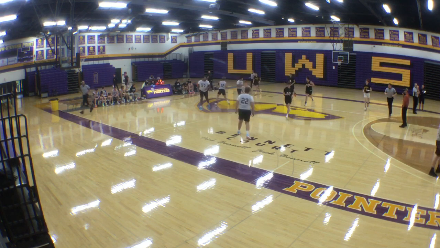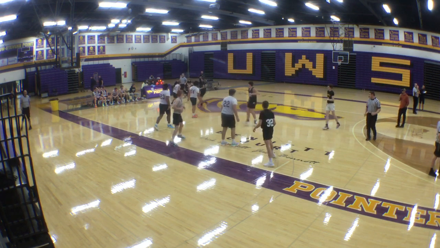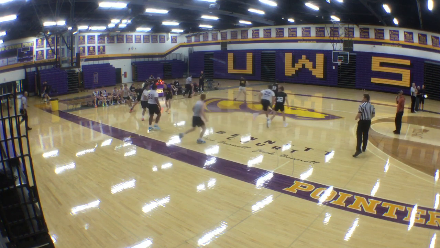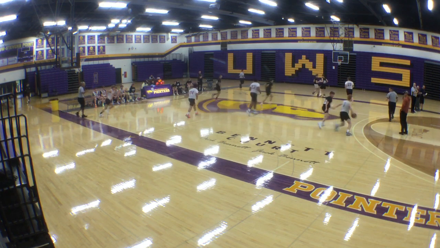So far we have Deerfield up by approximately 10 to 12. They seem to have fair control of the game. Rocholt's having a lot of trouble hanging onto the ball and getting shots off cleanly.